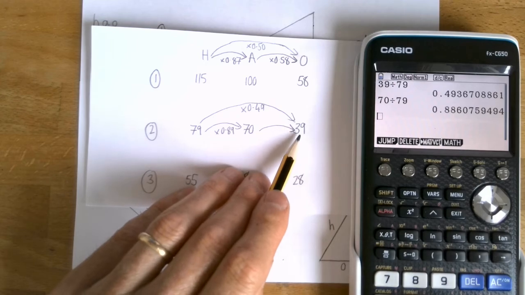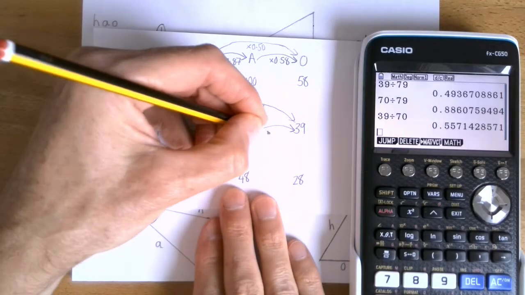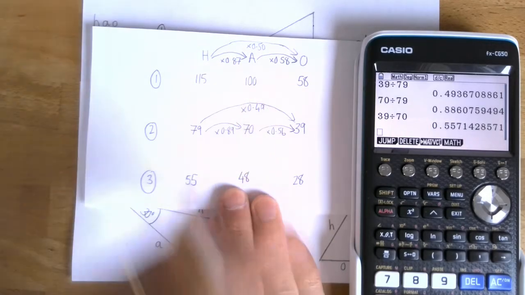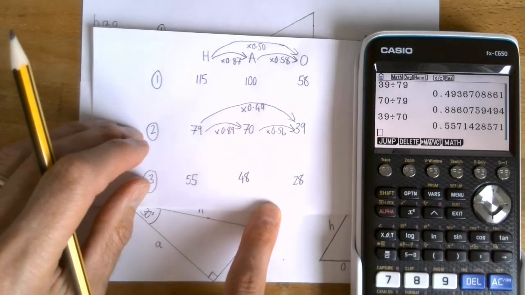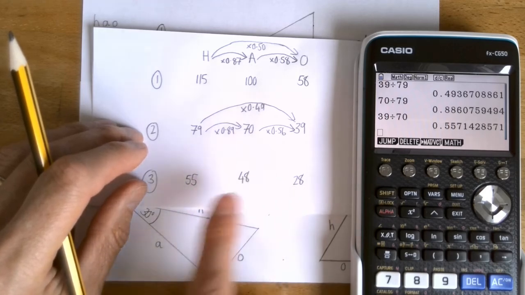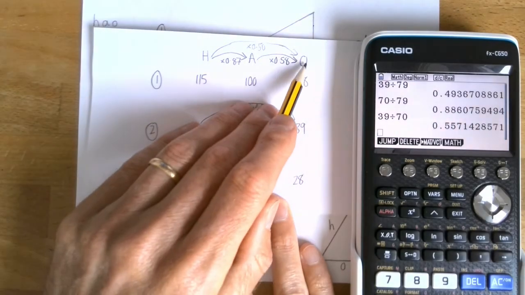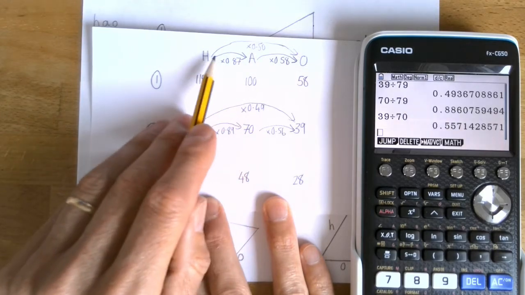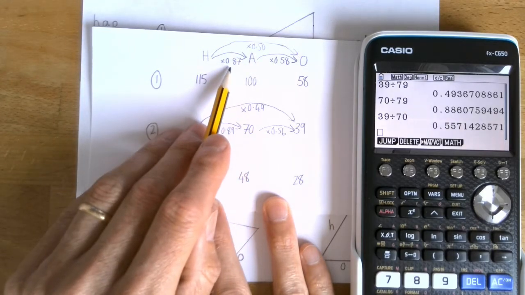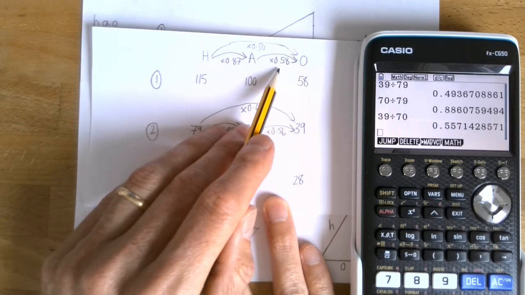And if I do 39 divided by 70, I get 0.56, pretty much the same as I got with the first triangle. And I won't do the third one, but if you go and test the third one, you should find you get very similar results. For a 30-degree right-angled triangle, O divided by H is always about a half. A divided by H is always about 0.87. And O divided by A is always around 0.6.